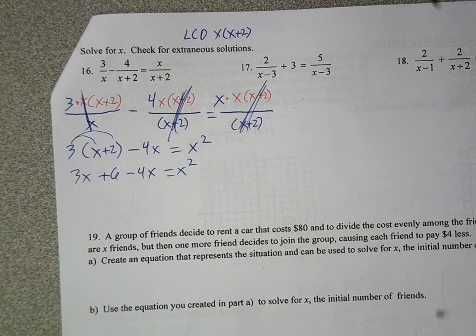Combine those like terms, get it all equal to 0. Then factor this binomial that's left over. Should factor just like what we were doing before. Like this.